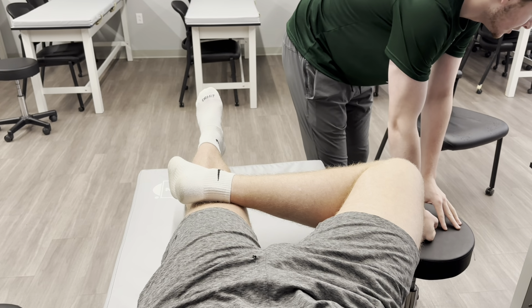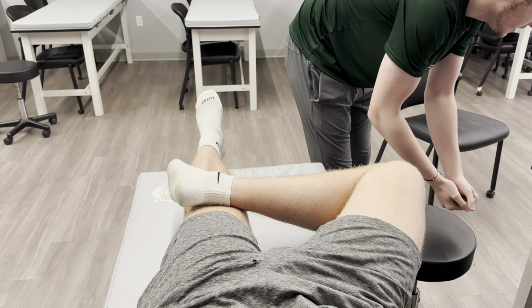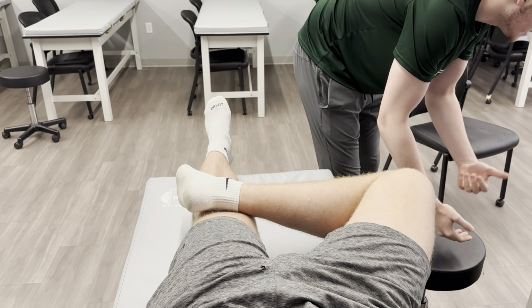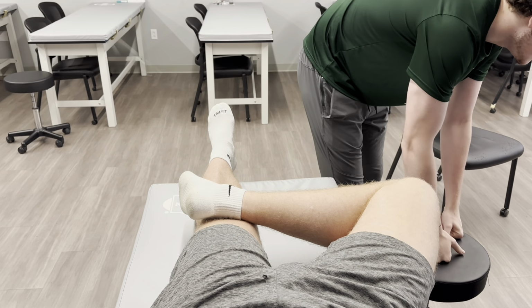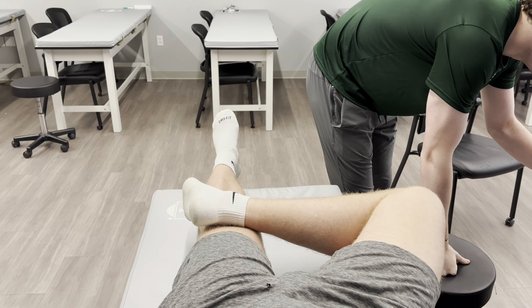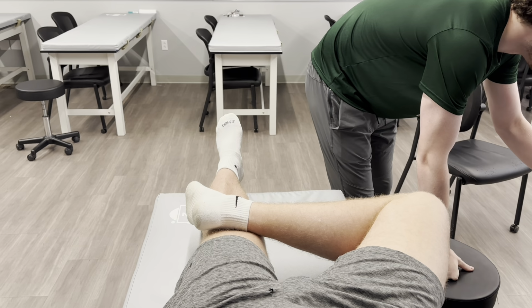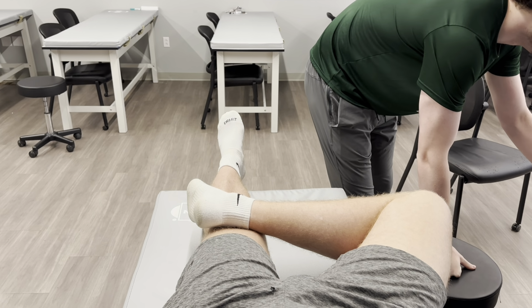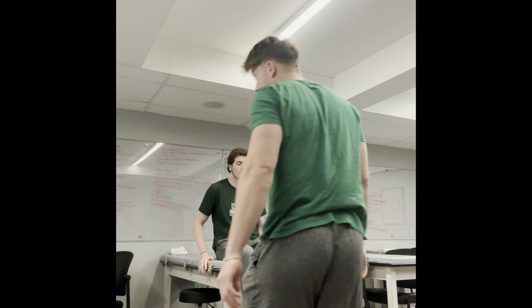And a positive test for this would be reproduction of symptoms in the sacroiliac joint or hip. And then the pathology is pain in the inguinal area anterior to the hip may indicate hip pathology, and pain in the SI area during the application of testing, or during the application of overpressure, may indicate SI joint pathology.